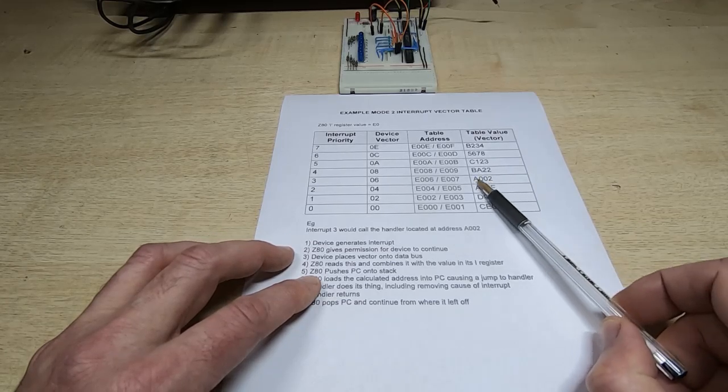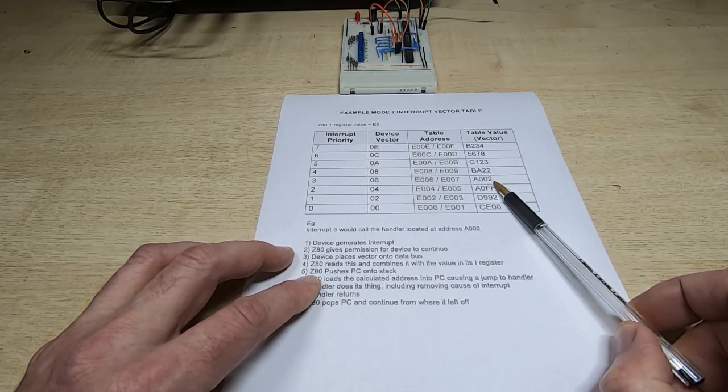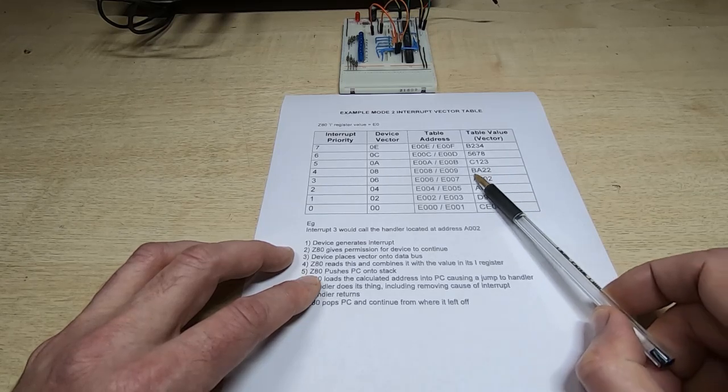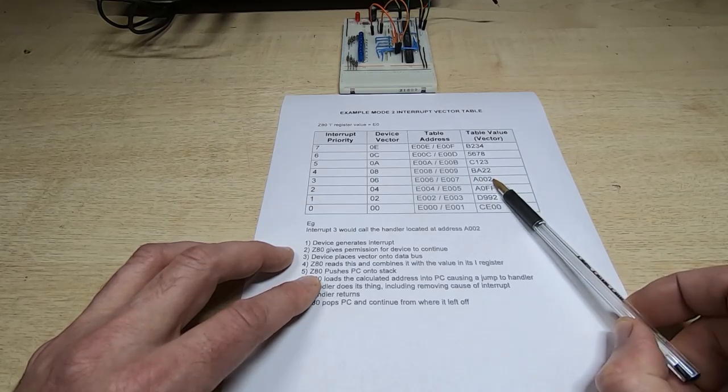And loading this value into the program counter will of course cause the Z80 to branch to this address, and then the interrupt handler will start to run.